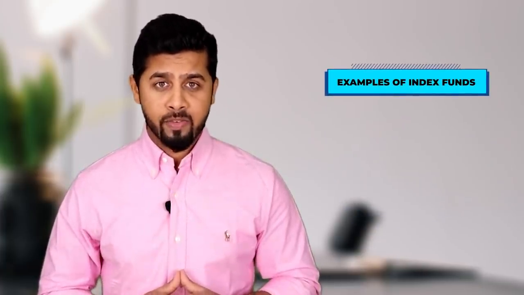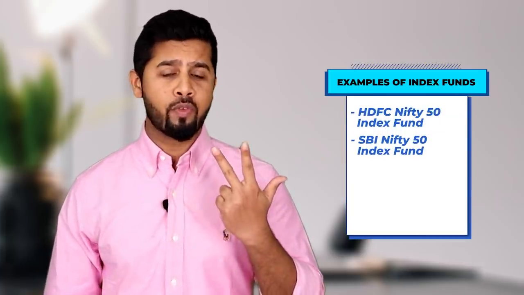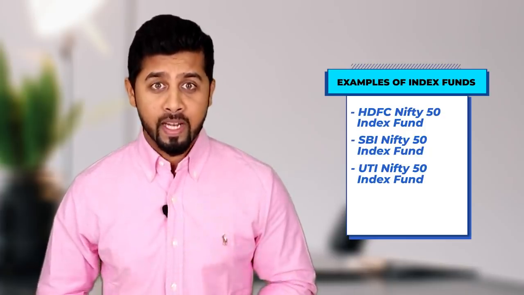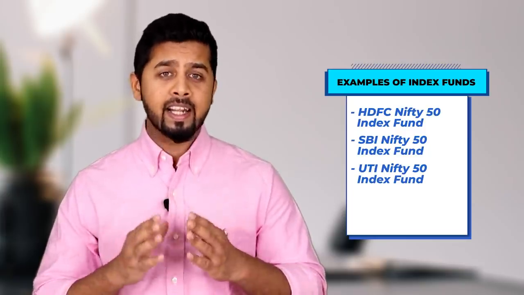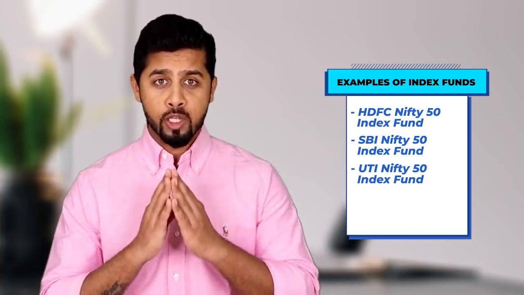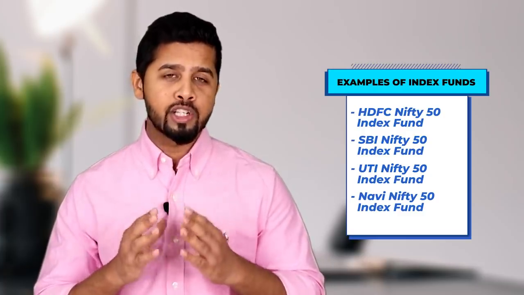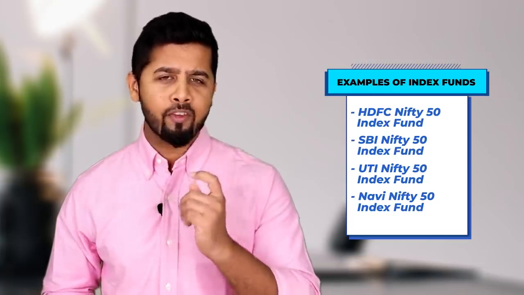Some examples of index fund include HDFC Nifty 50 Index Fund, SBI Nifty 50 Index Fund, UTI Nifty 50 Index Fund, etc. Likewise, there are various index funds that replicate Sensex, Nifty Next 50 and other indices. Recently, there is a new mutual fund that is being launched by Navi Mutual Fund in Nifty 50 category with the name Navi Nifty 50 Index Fund starting 3rd July. We'll quickly look at the details about this fund in the later half of the video.